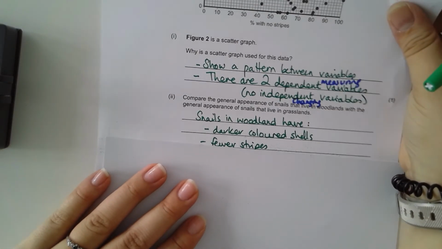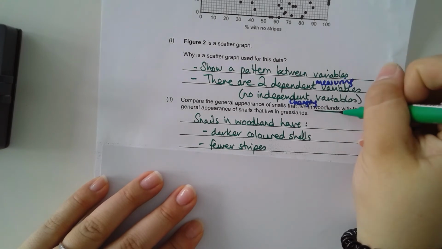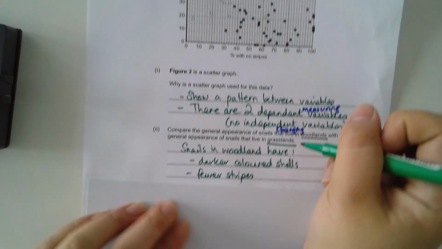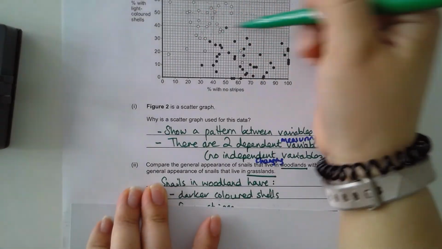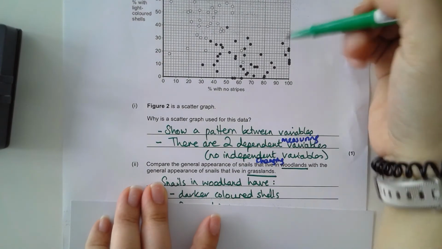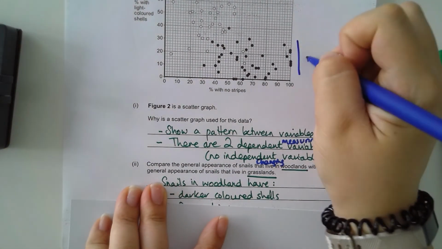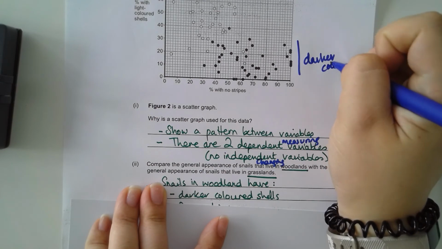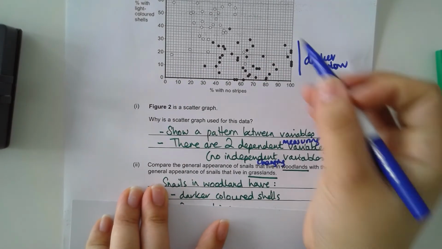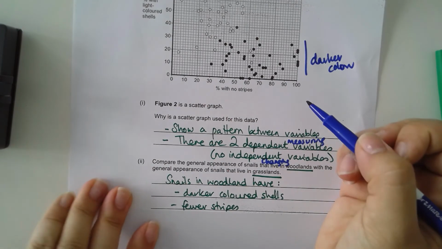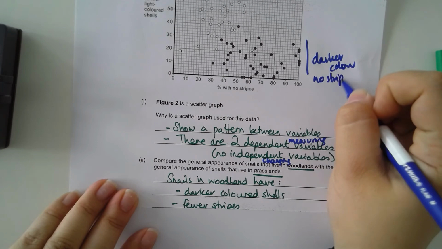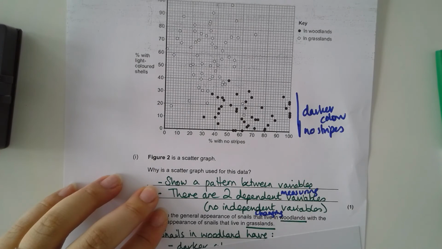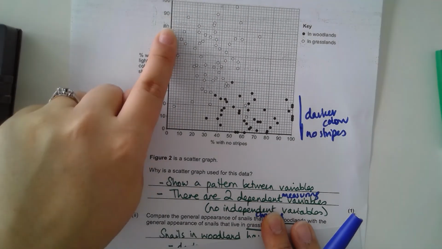We have to compare the appearance of those that live in the woodlands compared to those that live in the grasslands. So we can see in the woodlands, I've focused on the dark dots here. They have darker coloured shells because they have a low percentage of light shells. So this is mainly of a darker colour. If we look across this way, then if we look at the x-axis, they have fewer stripes. They have a high percentage of no stripes. You could say the converse. You could talk about the grassland animals as well. You could say that they are mainly light coloured and there are more stripes.